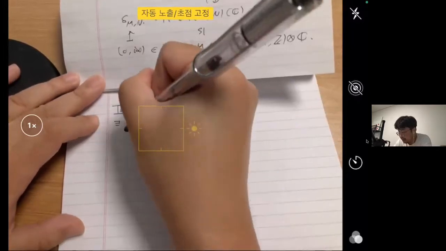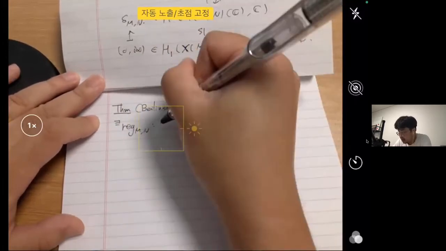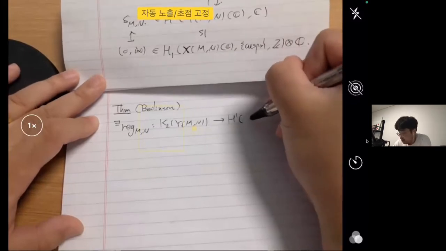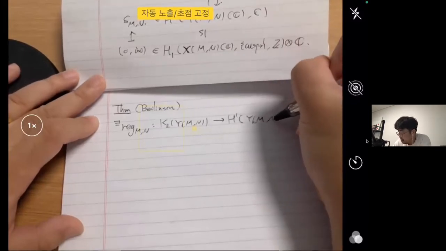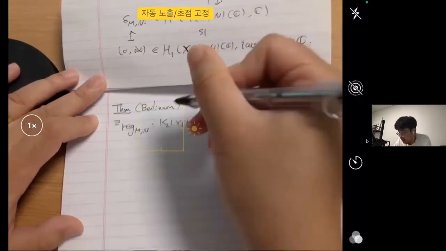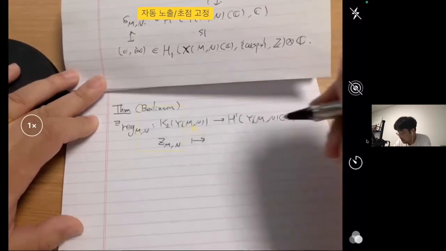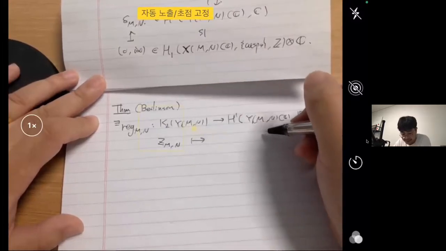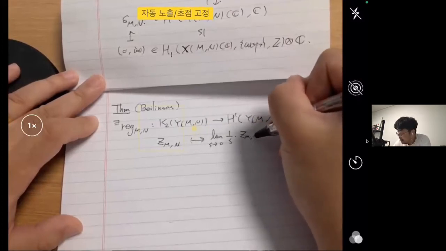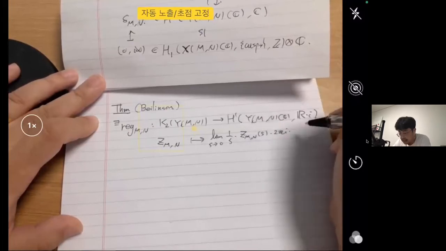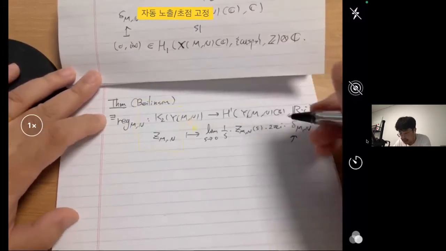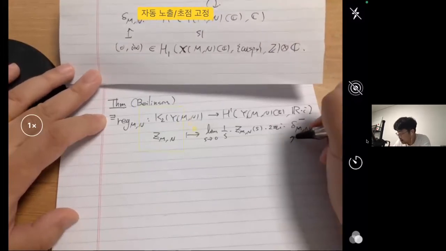So there exists a regulator map K2(Y_mn) goes to H1(Y_mn) complex points, and the coefficient is now put R times i. Then Z_mn maps to the following special values of the zeta function: limit as s goes to 0 of 1 over s times Z_mn(s), times 2 pi i times delta_mn. But I need to put the negative sign here, a complex conjugate times -1. Anyway, it's something like this.